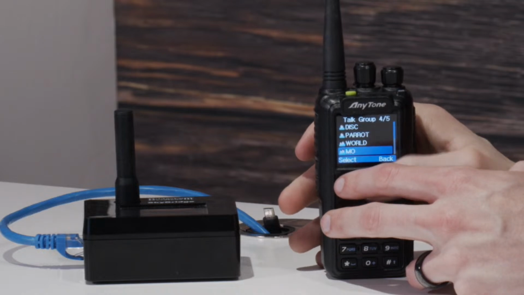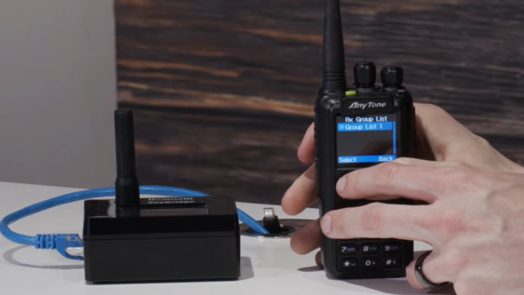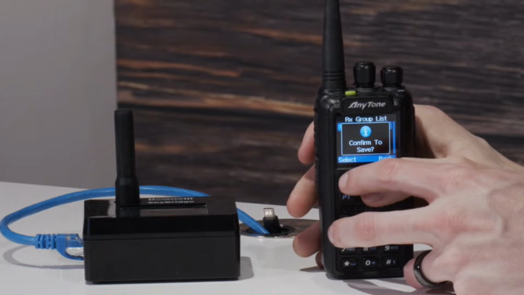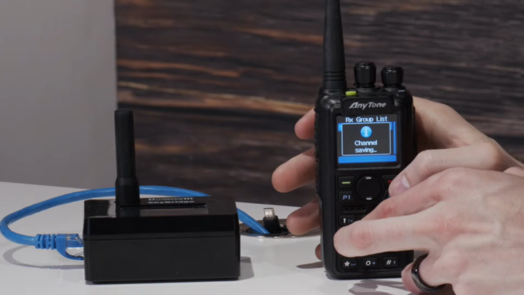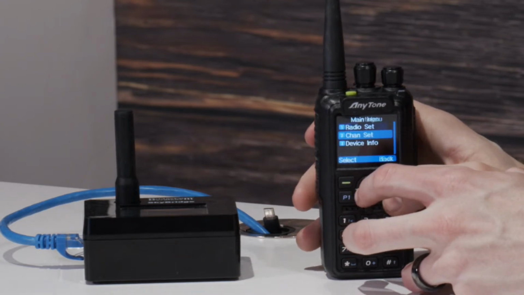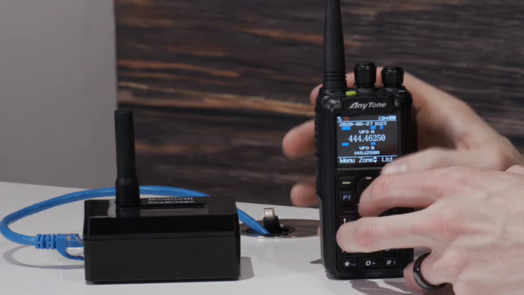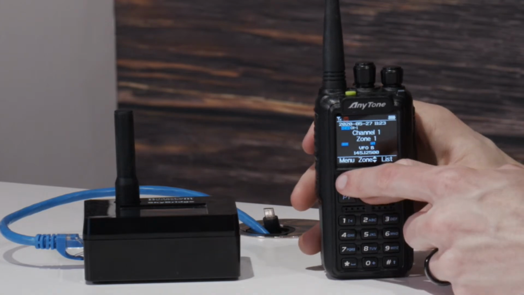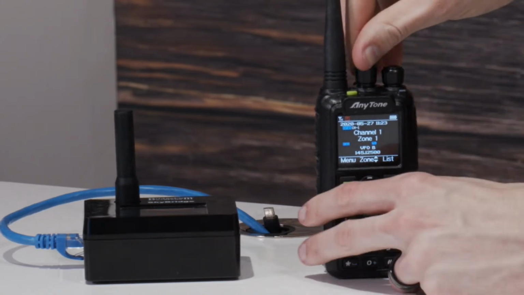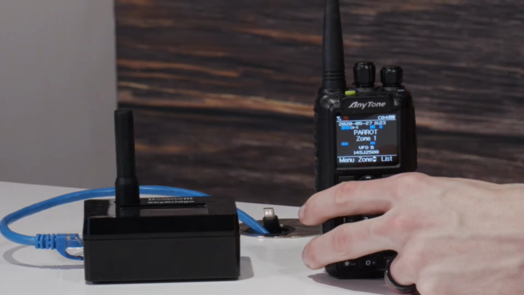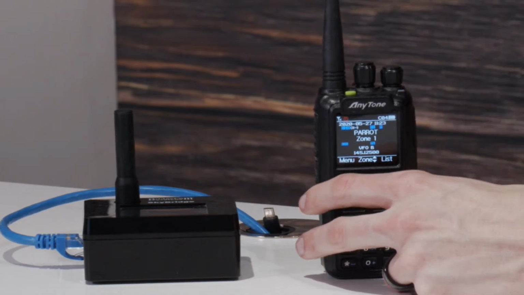There we go, select talk group. Here's where you select your talk group. We're going to select parrot, obviously. Group list 1, that's fine. Confirm, there we go, saving channel. Now at this point, what you'll want to do is go back out here. We'll click P2 to get out of our VFO. It looks like we were in the VFO mode. There's zone 1, so if we rotate our channel knob, there it is, parrot. We've got our channel in there. How cool is that? So it's on there.